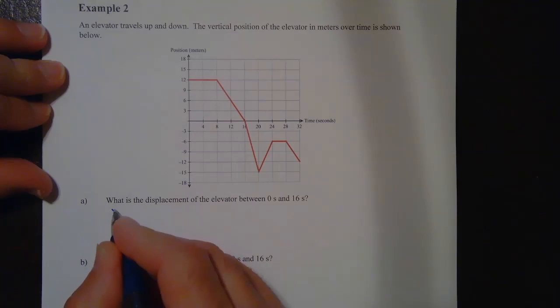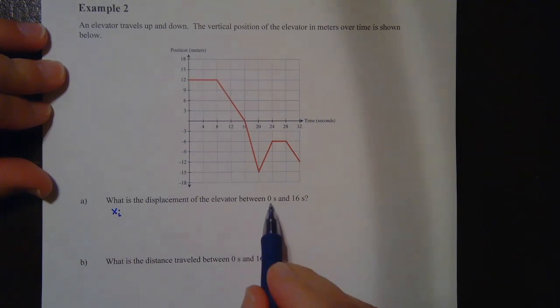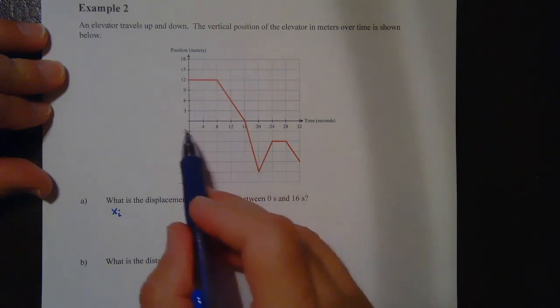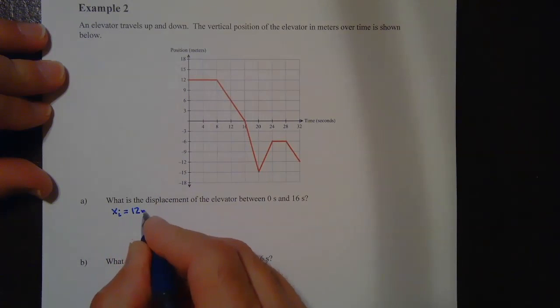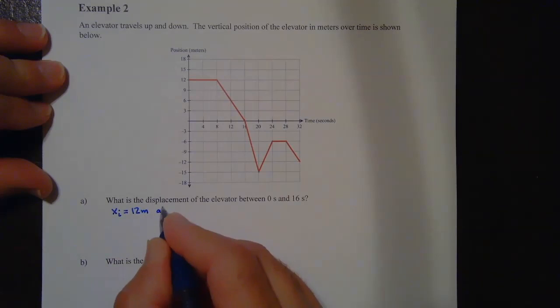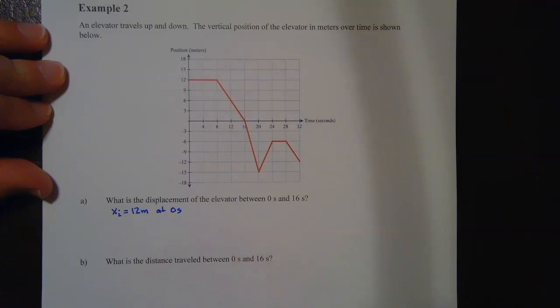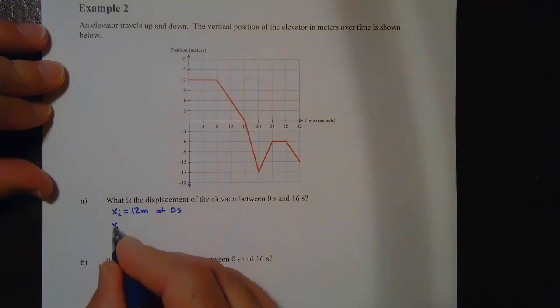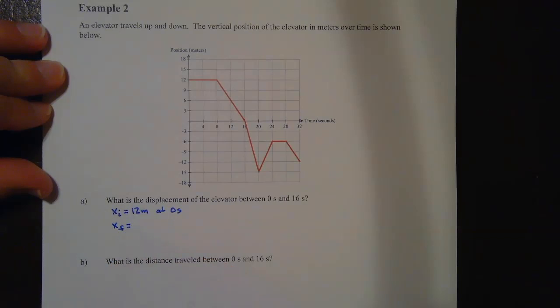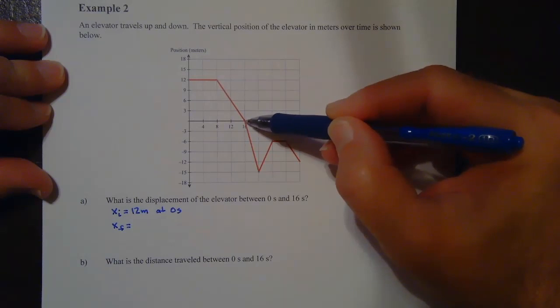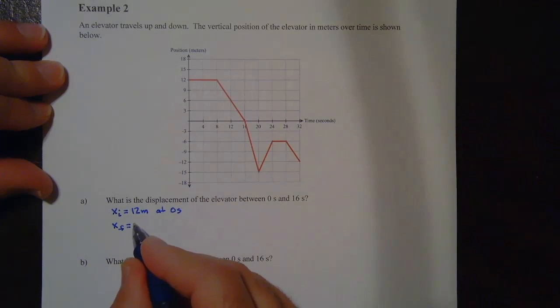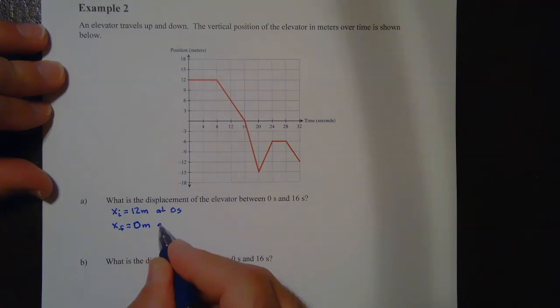So what is the initial position? We're starting this at 0 seconds. So at 0 seconds, we're at 12 meters. So this would equal 12 meters, and this is at 0 seconds. And then x of final, the final position, that would be at 16 seconds. At 16 seconds, we're at 0 meters. That'd be right here, okay? So 0 meters at 16 seconds.